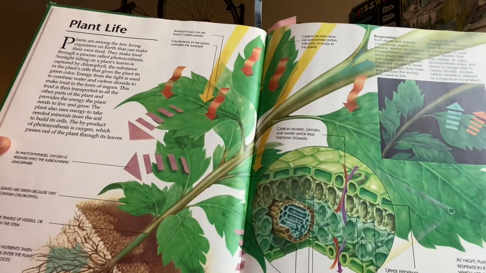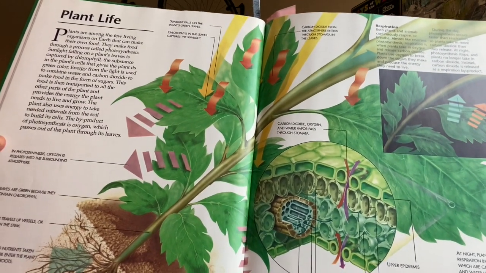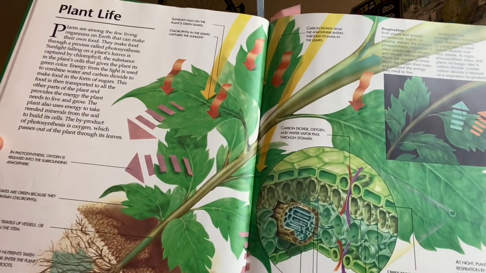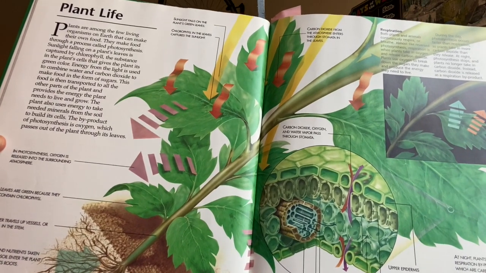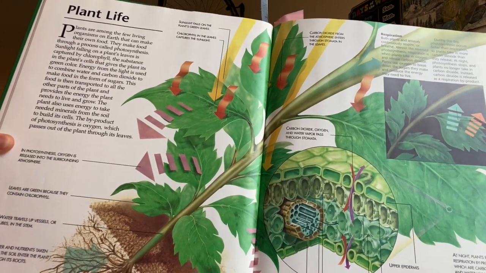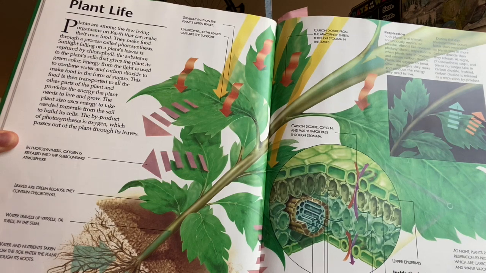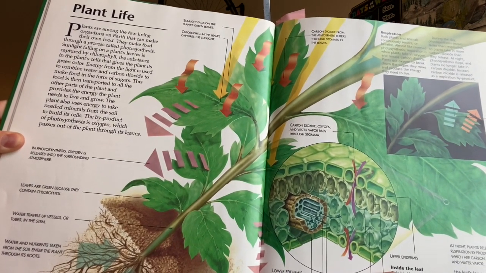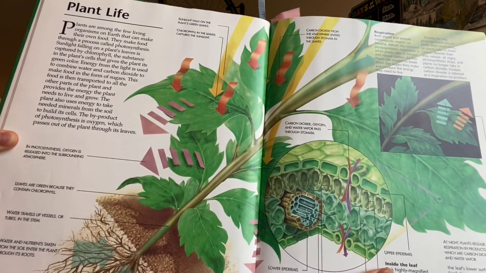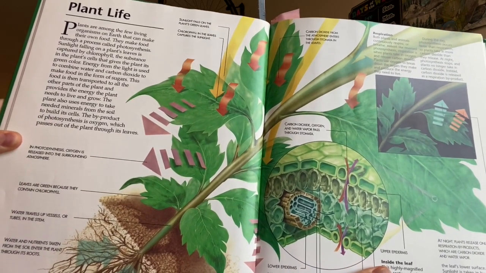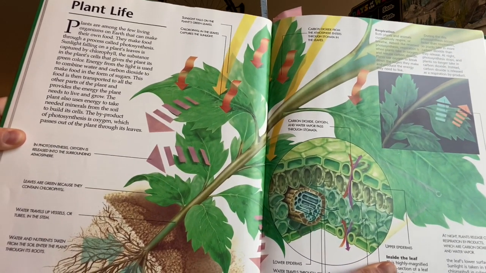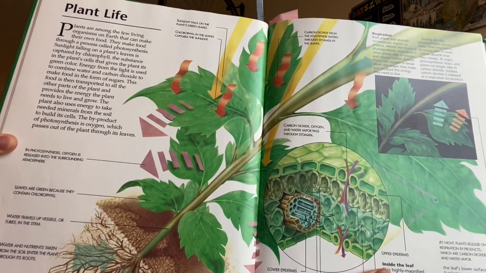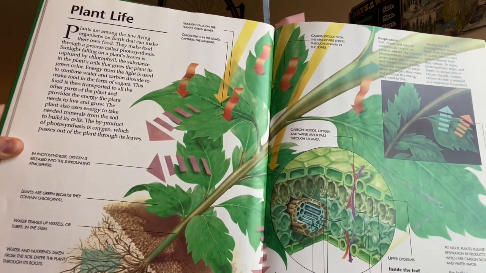Plants are among the few living organisms on Earth that can make their own food. They make food through a process called photosynthesis. Sunlight falling on a plant's leaves is captured by chlorophyll, the substance in the plant's cells that gives the plant its green color. Energy from the light is used to combine water and carbon dioxide to make food in the form of sugars.